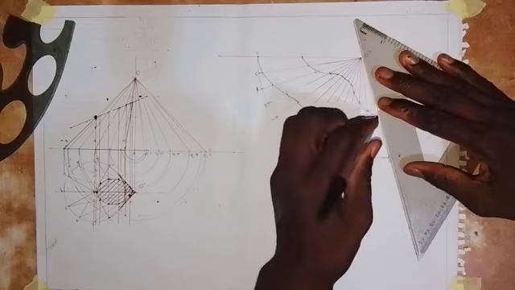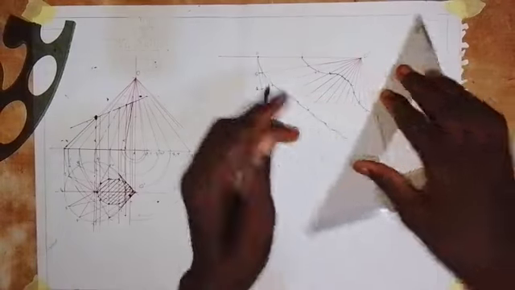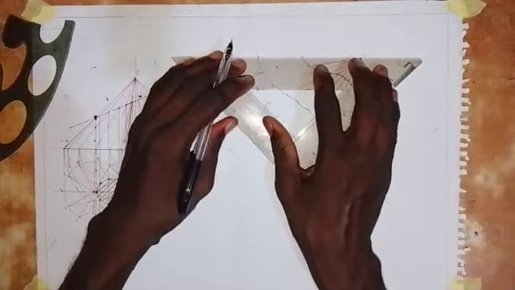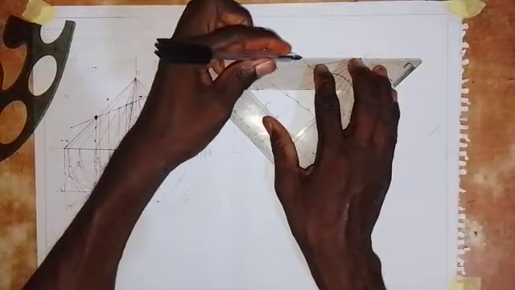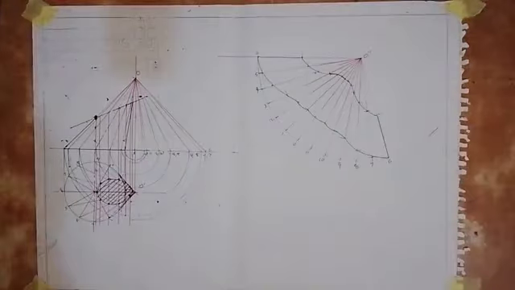All right, so finally, we need to make this line a thick line from here to here, and then we also make this line a thick line from here to here. All right, so this is the surface development of this truncated oblique cone. It's as simple as I've done it here.